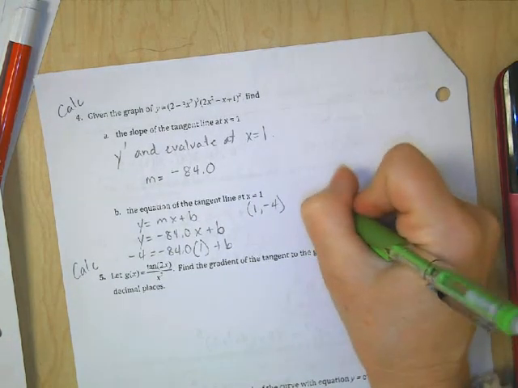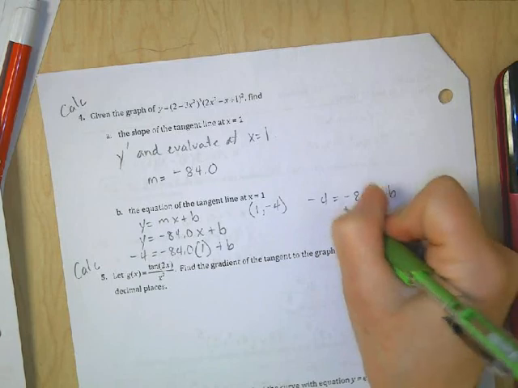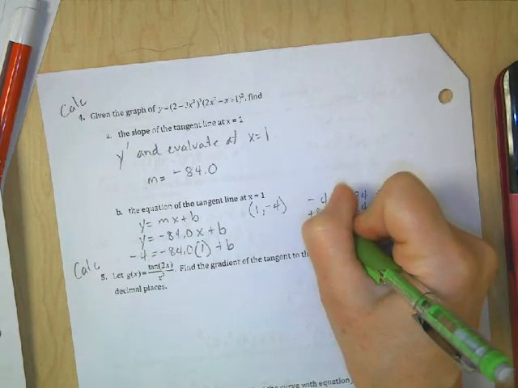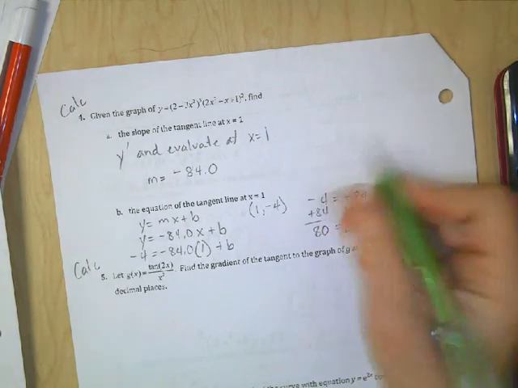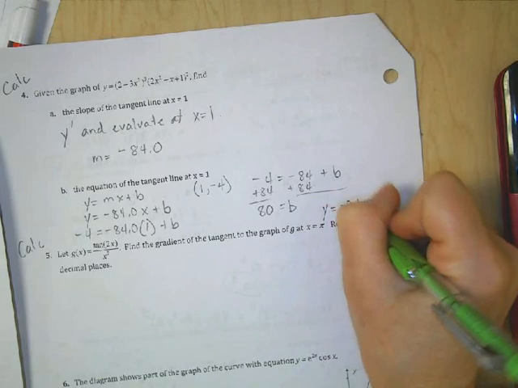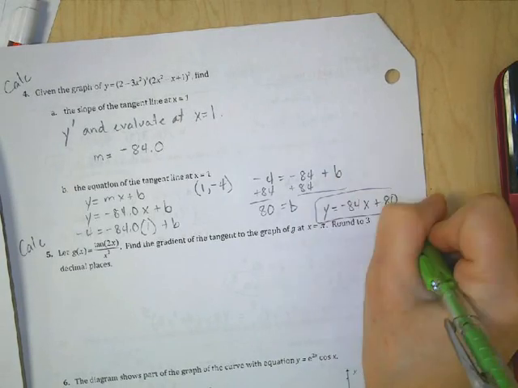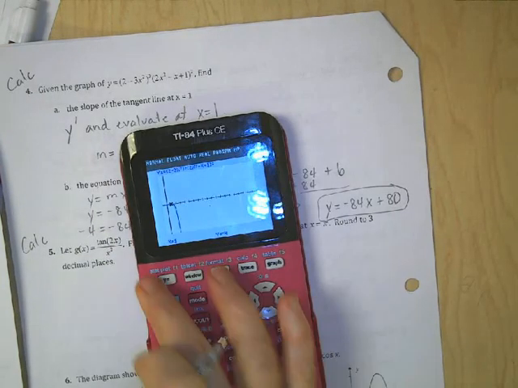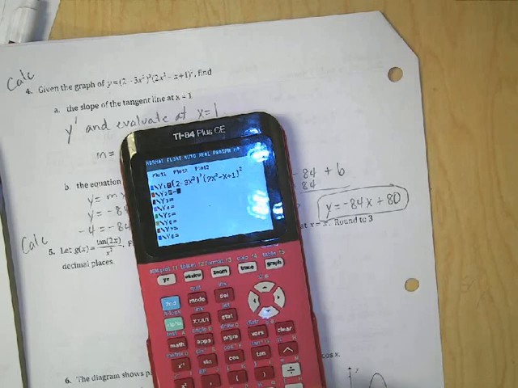And that's super easy to multiply out. Negative 4 is equal to negative 84 plus b. Add 84 to both sides, and I get 80 is equal to b. So therefore, my equation of my tangent line is y equals negative 84x plus 80. And we could even check it. I can get my graphing calculator, and I can put in that equation, negative 84x plus 80.